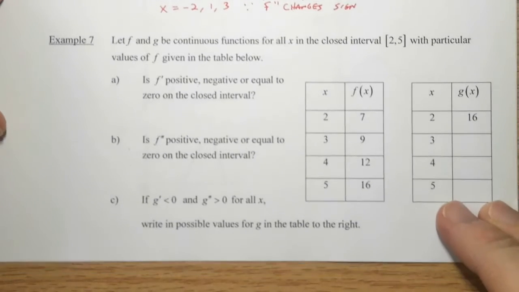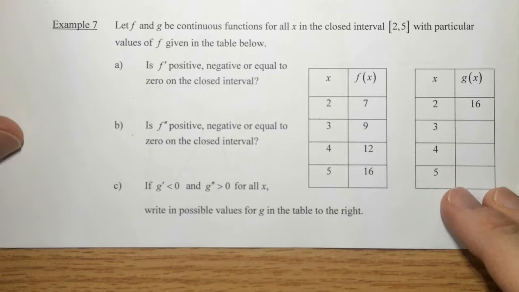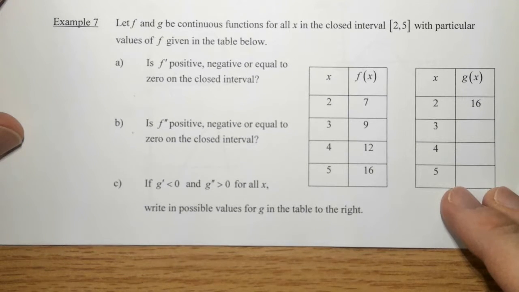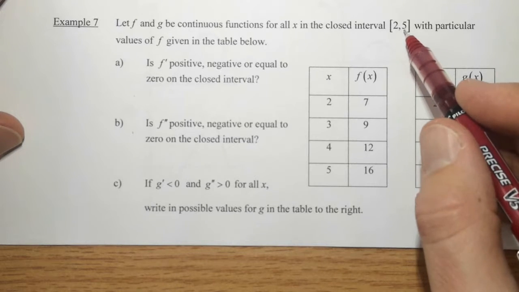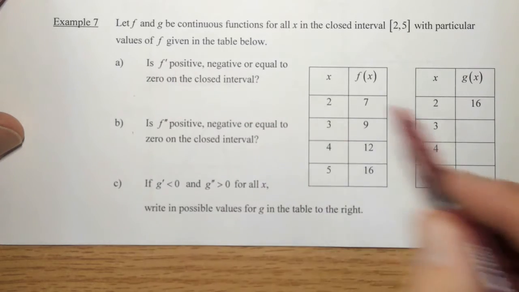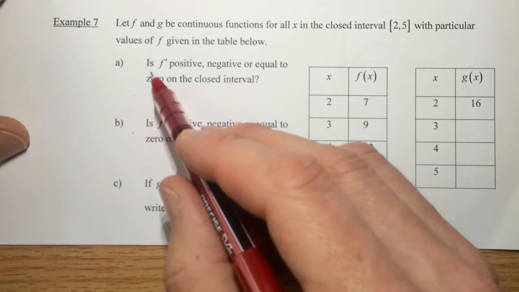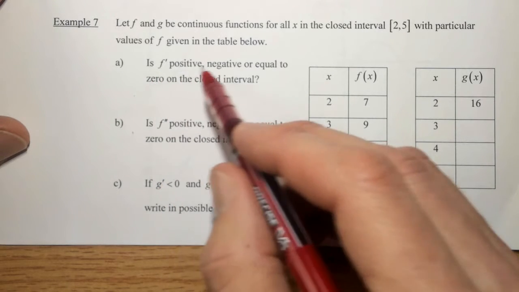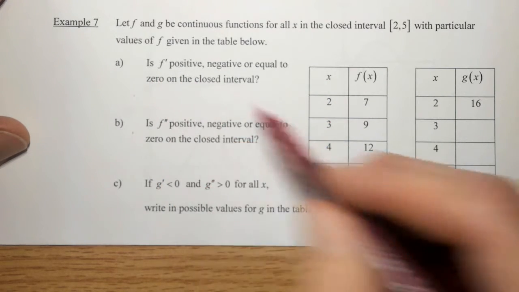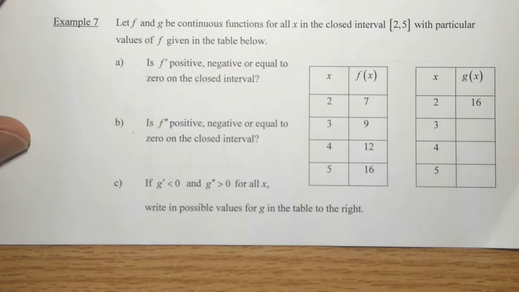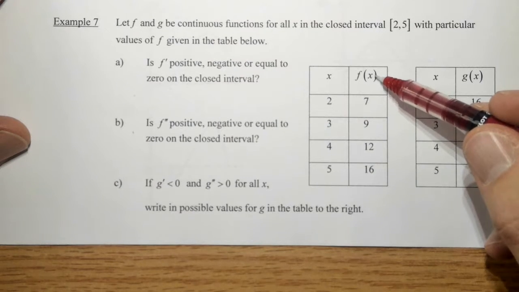Page. Example 7 says, let f and g be continuous functions for all x in the closed interval 2 to 5, with particular values of f given below. The question is, is f prime positive, negative, or equal to 0 on the closed interval? All right, well, let's look at the values of f.